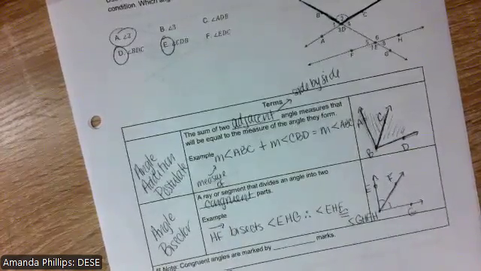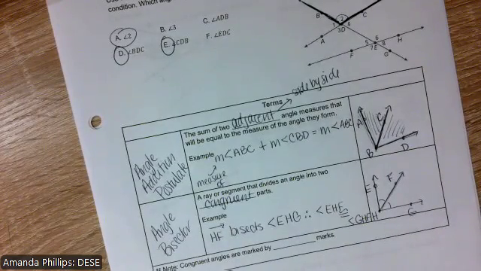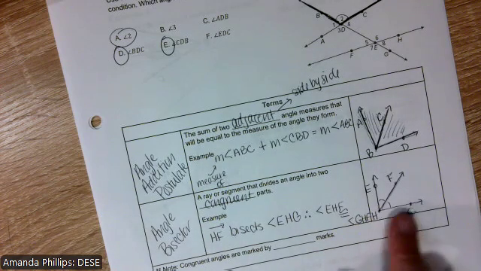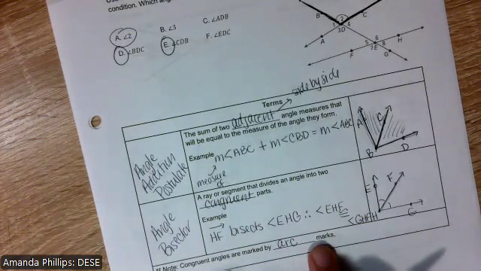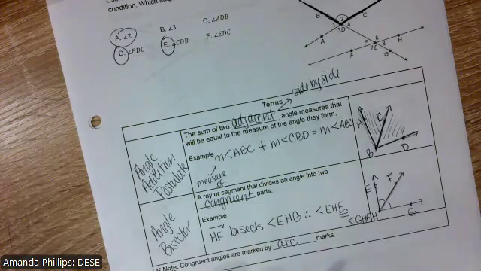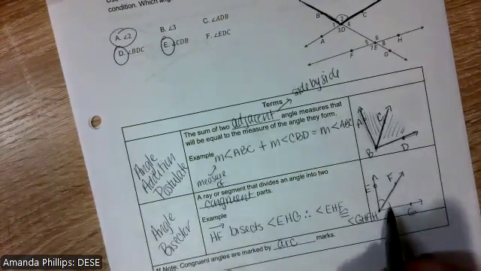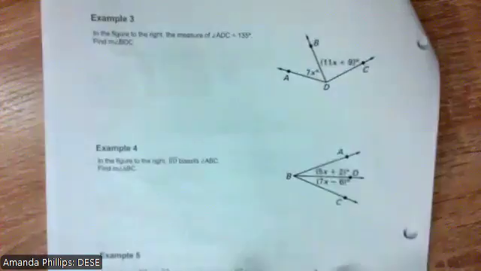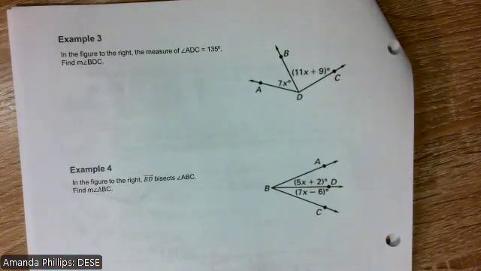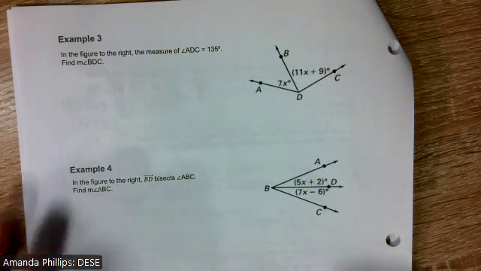Okay, now remember on our segments, what we did was we marked with little tick marks to show that they were congruent. In angles, we call them arc marks because they're little bitty arcs that we draw. So if you see those little arc marks in there, that is your way to show that those angles are congruent. Okay? So don't overthink this, guys. This really should feel a lot like what we did in the last unit. So let's look at example 3.